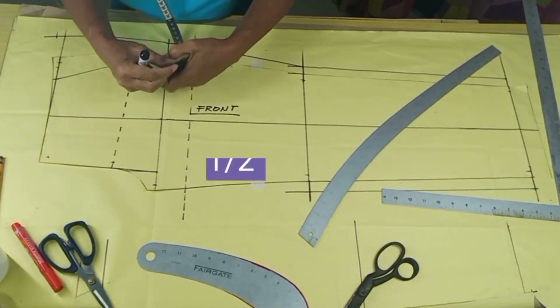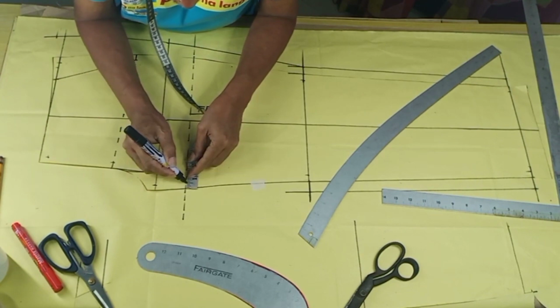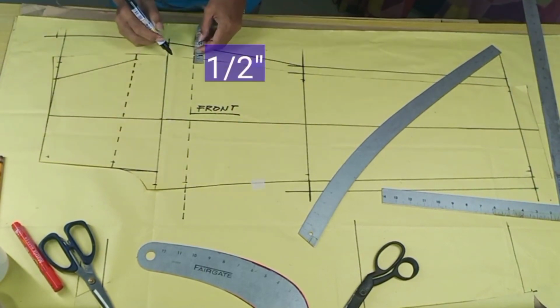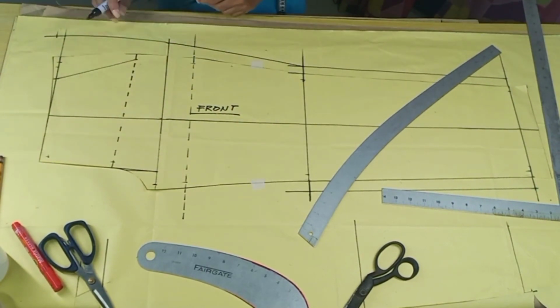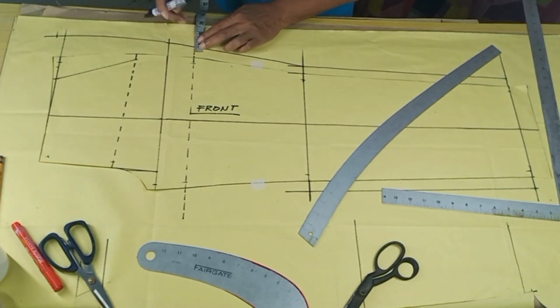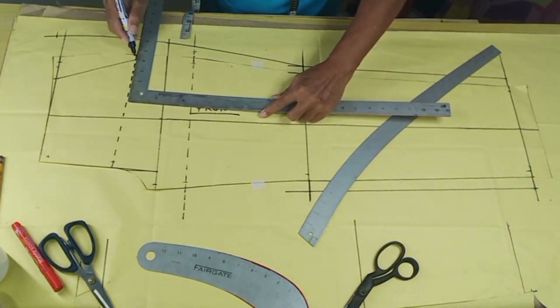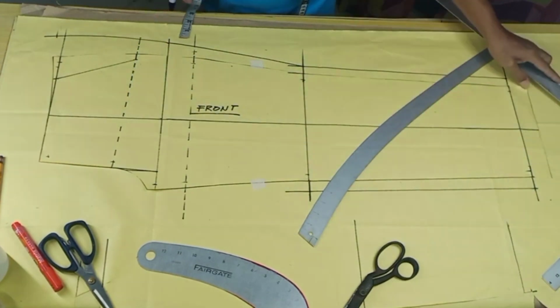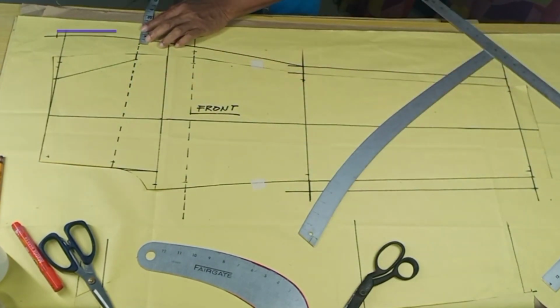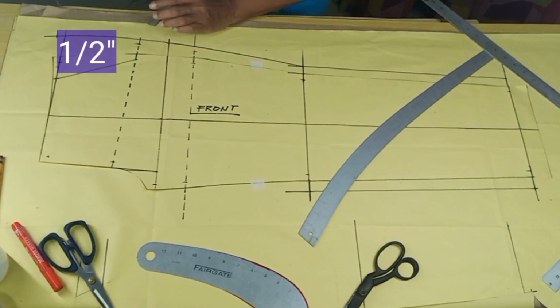Now let us put 1/2 of an inch for the sewing line of the front panel. And also at the side of the back panel. Continue the hip dotted lines. Also put a 1/2 inch sewing mark.